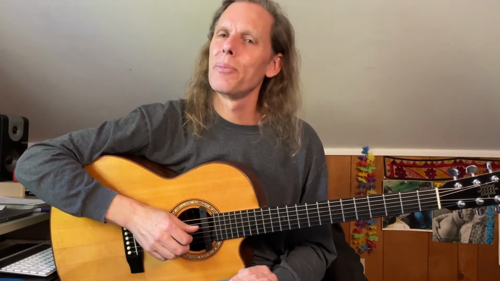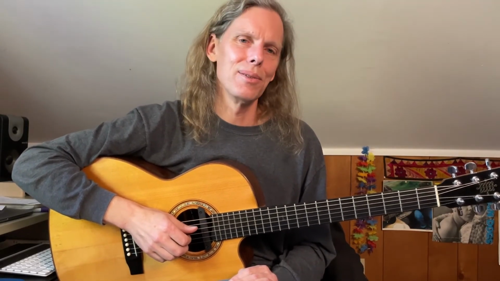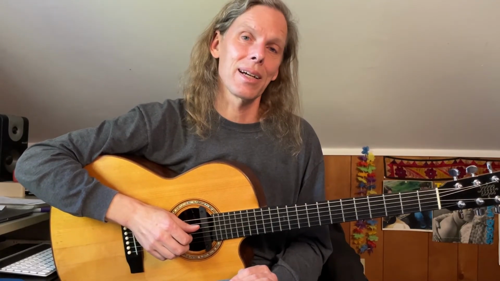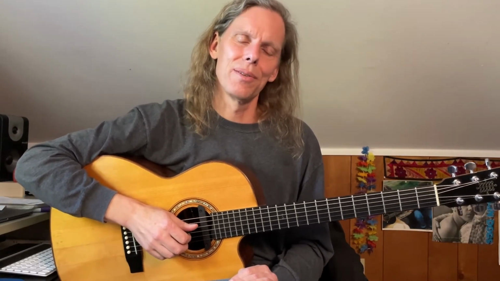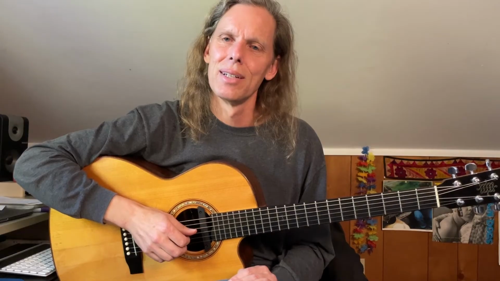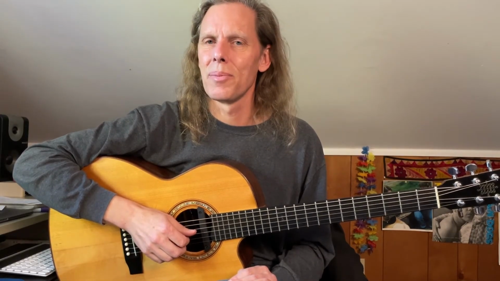And actually, you may be surprised to find how nicely this progression falls when you do it in F. There's a bunch of open position slash chords that come up. So here is how it comes out.